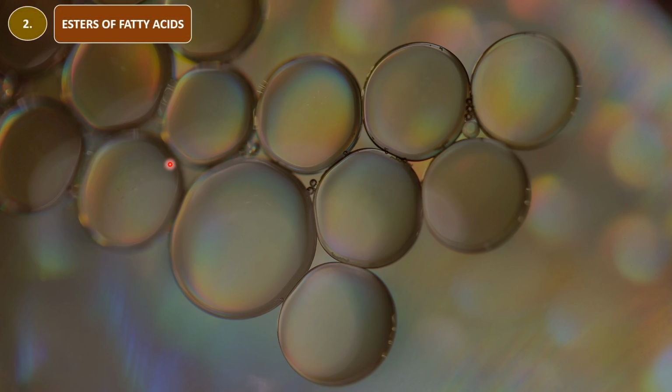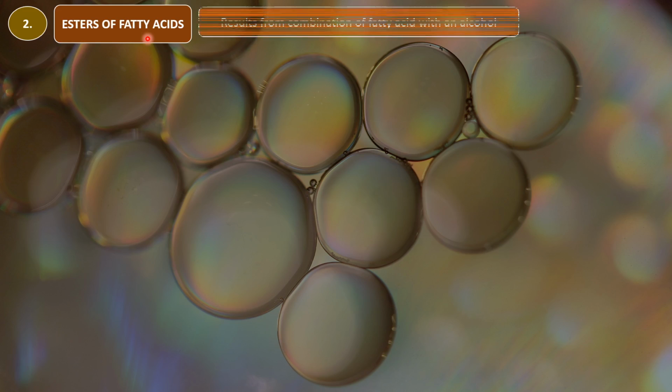So now we will understand about the next saponifiable lipid, which is esters of fatty acid. The very first saponifiable lipid that we understood is fatty acids, and now we are going to understand about esters of fatty acids. Esters of fatty acids result from the combination of a fatty acid with an alcohol. When a fatty acid combines with an alcohol, this leads to the formation of esters of fatty acids, because there is an ester bond formation between the fatty acid and the alcohol.